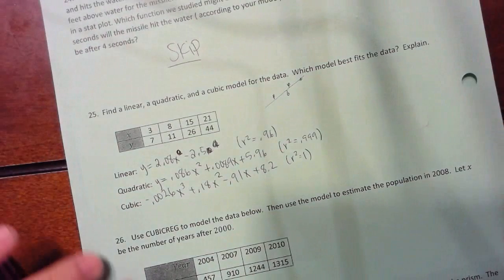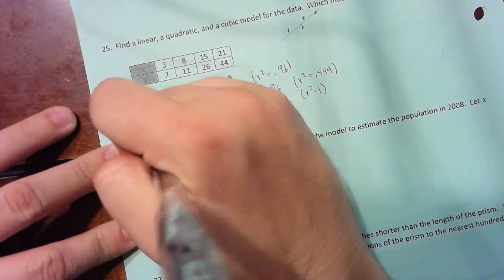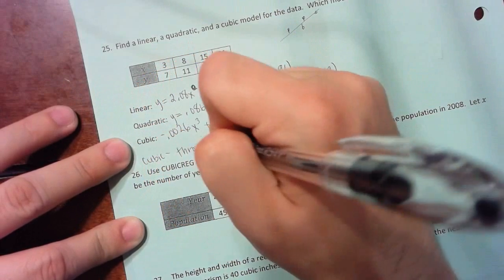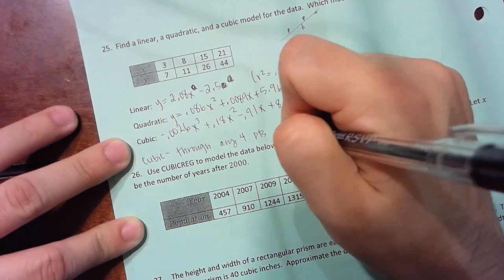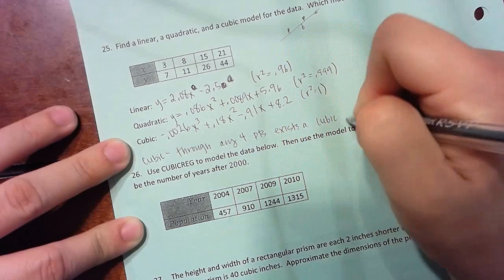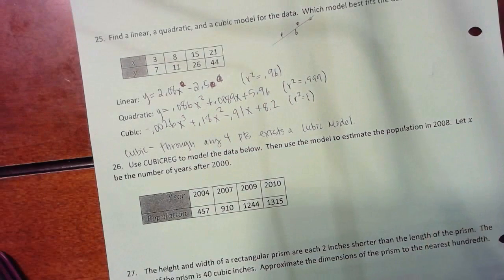So, to answer the question, which model best fits the data? The cubic. The reason? Through any 4 points exists a cubic model.